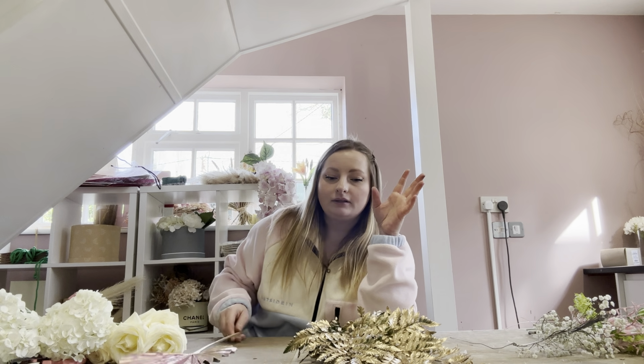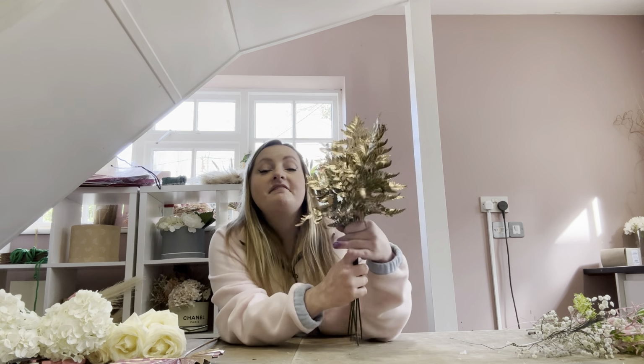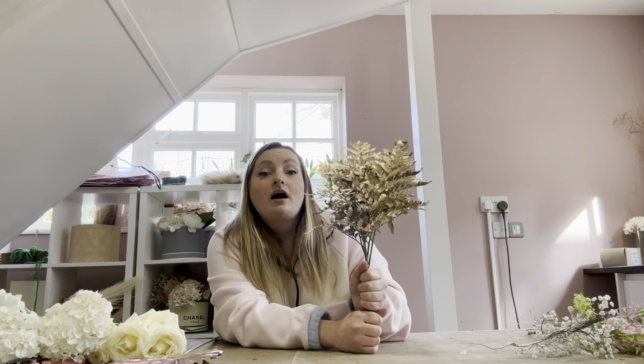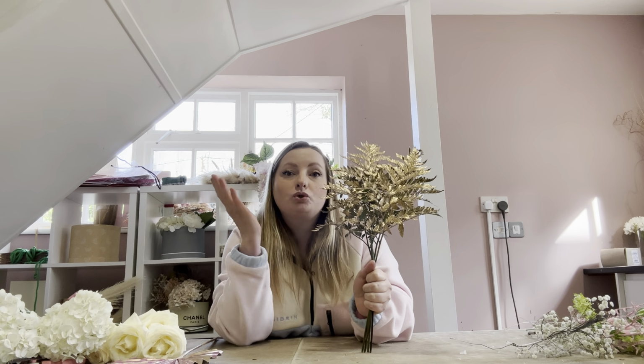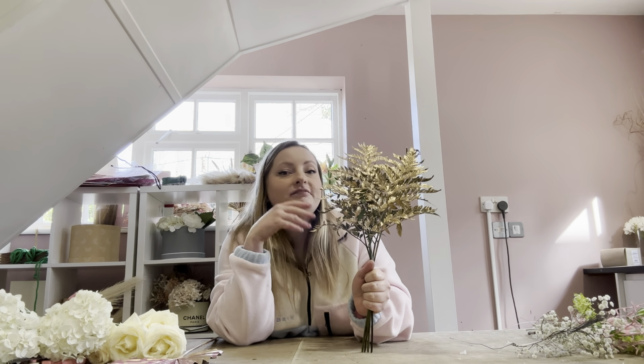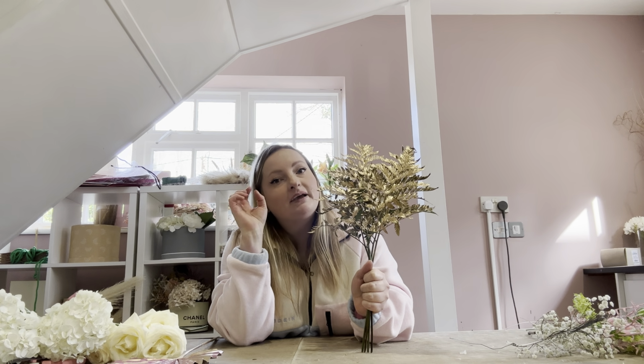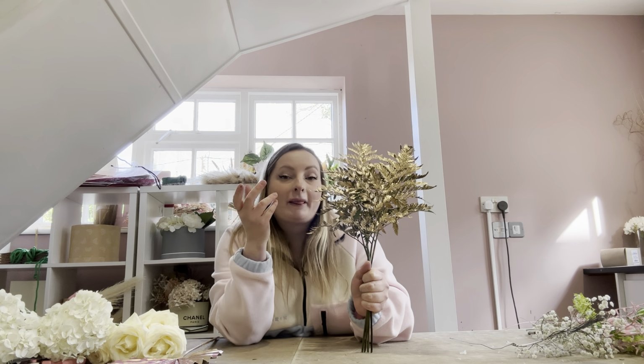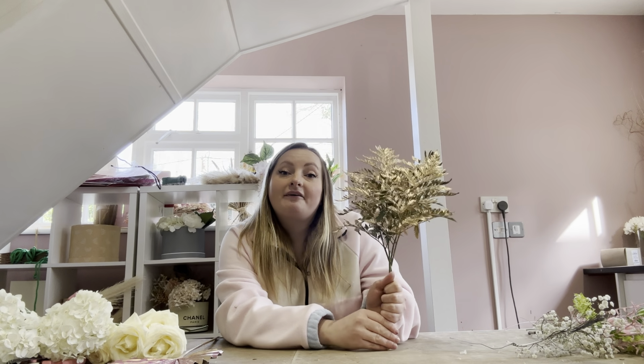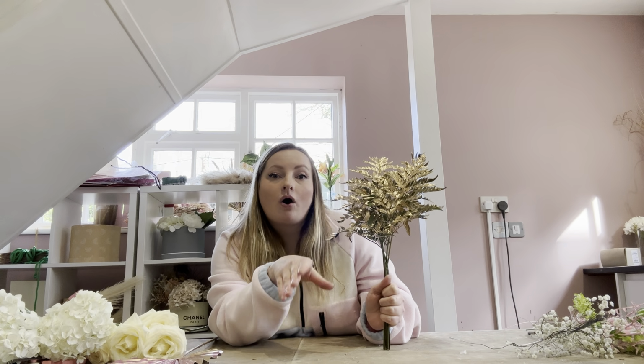Then we have our leather leaf. Leather leaf comes in on average about 20 stems. You can get them in 15 packs, but I normally get them in 20 packs. They cost me £5. So then we have to basically divide the £5 that we spent on buying them by the 20 stems.